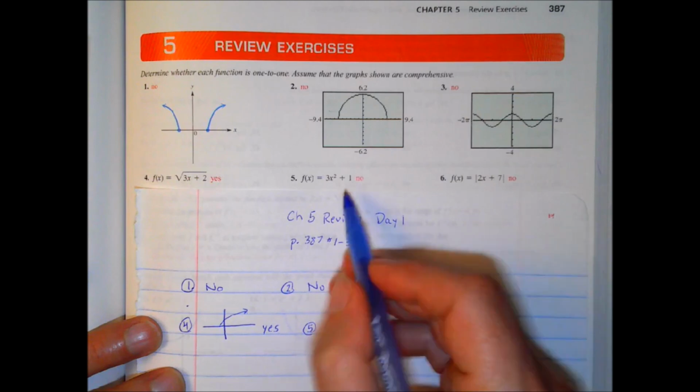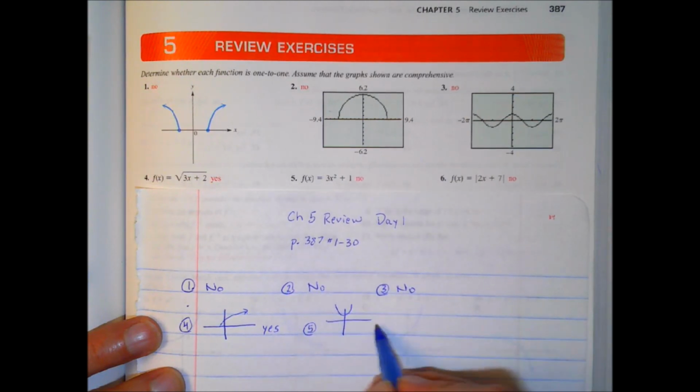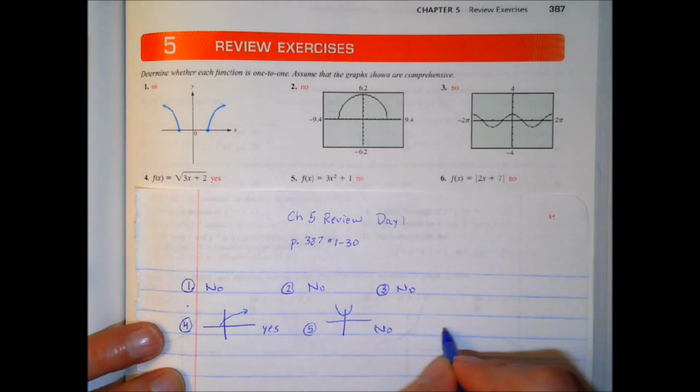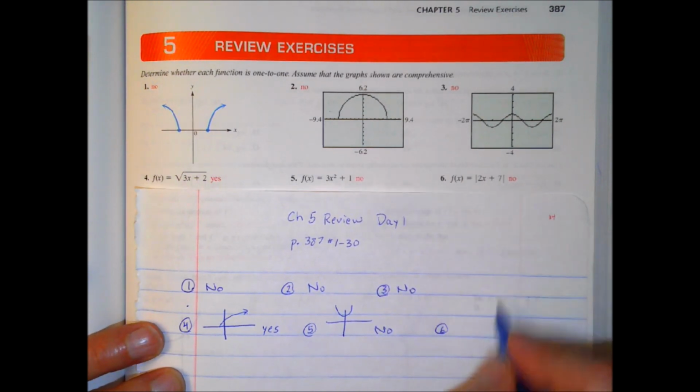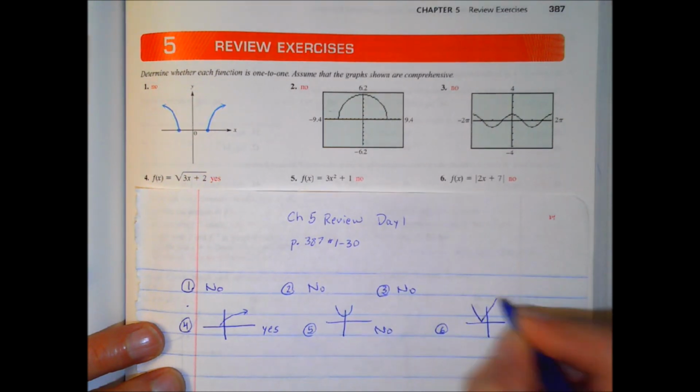And number 6, absolute value, 2x plus 7 is a v that opens up from over here. And that also is a no, it fails the horizontal line test. Okay, so none of these that are no's would have inverses, right? They have to be one-to-one to be able to have an inverse.